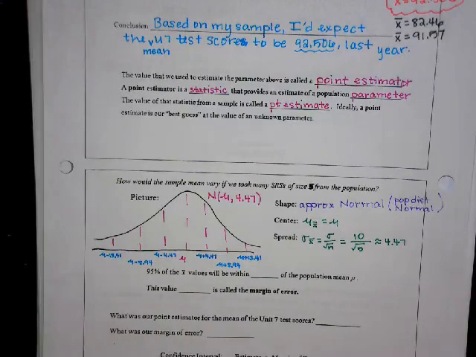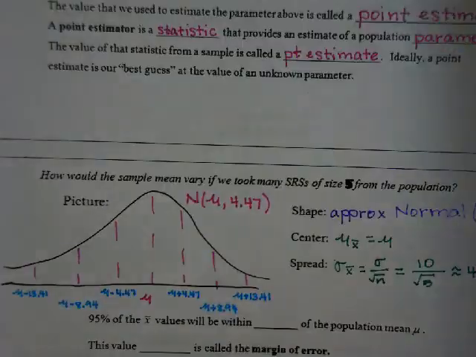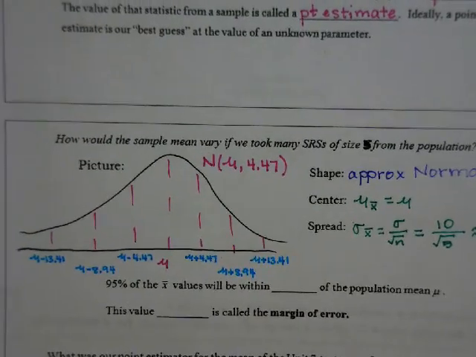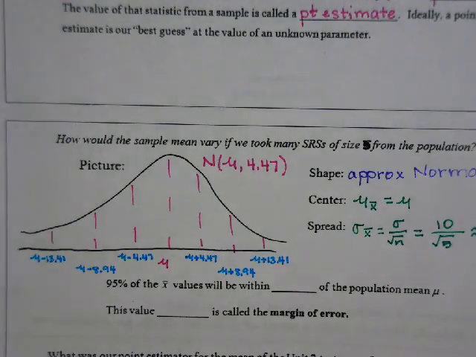Are we good on how I labeled our curve? I think so. I just added and subtracted standard deviations. All right. We're going to refocus, okay? So 95% of all our X bar values will be within how many standard deviations of the mean? Three. Isn't it 2? It's 2.